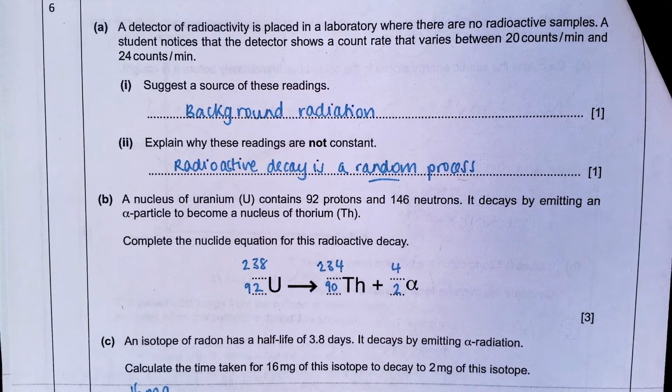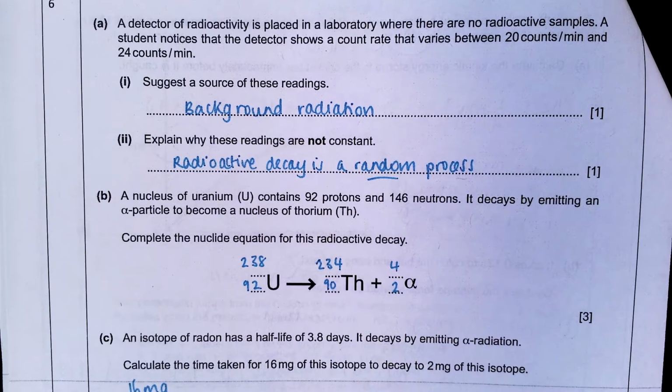Explain why these readings are not constant. Remember we wrote down that radioactive decay is spontaneous and it's random. So it'll happen by itself if something is radioactive. You will get the decay, we don't have to have any input on that. The source will decay, but it's random. We can't tell when the next atom in a sample will decay. So it's the word random that you need in your answer there.